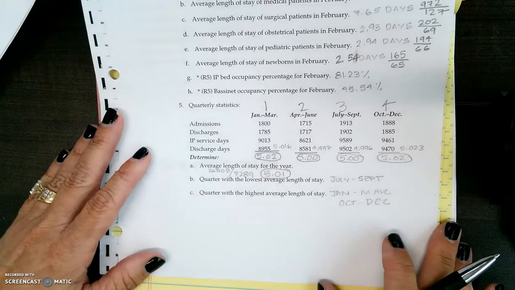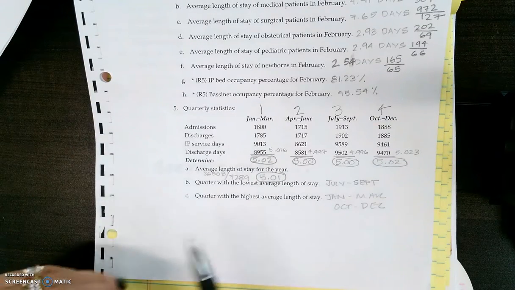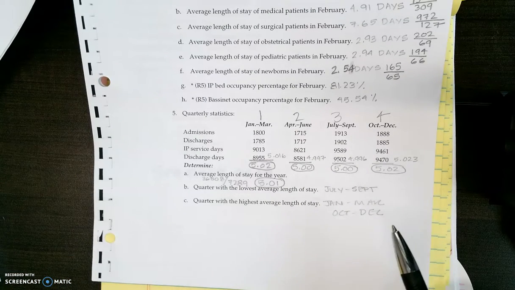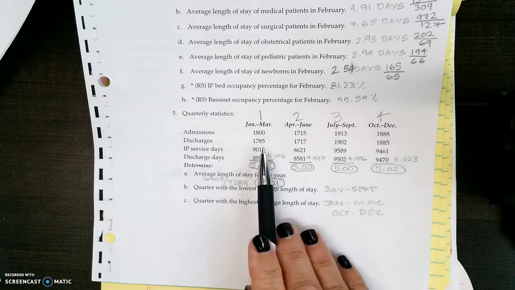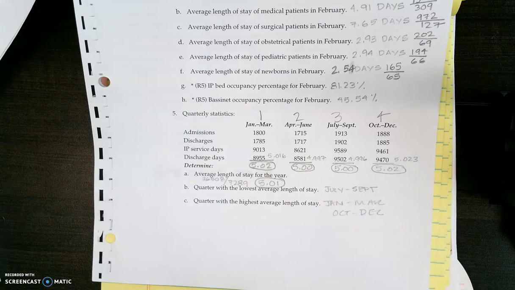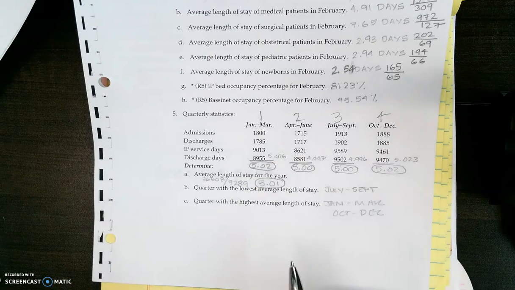All right, so if we're looking at number 5 on quarterly statistics, you'll also see I did some marking up of it ahead of time. I broke them into quarters 1, 2, 3, and 4 because that's how I asked you to record it on your worksheet when you turned it in. So that's why you see the 1, 2, 3, and 4 written up at the top. For me, you may have done something similar.